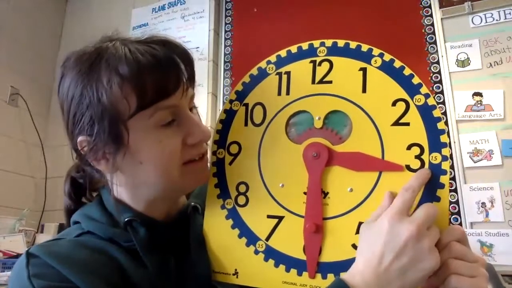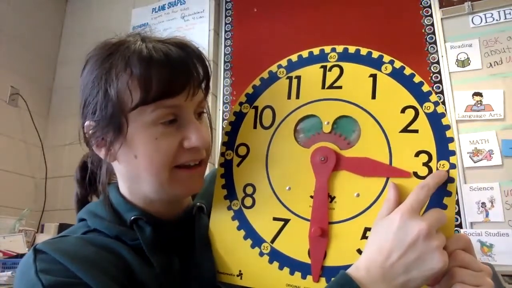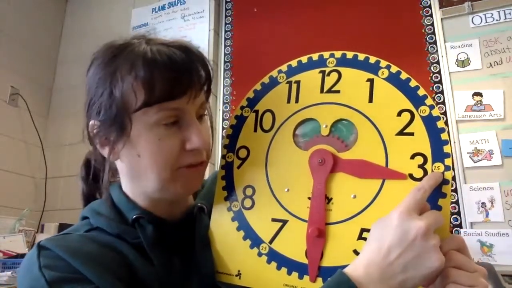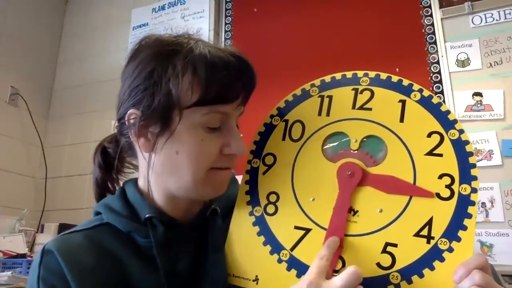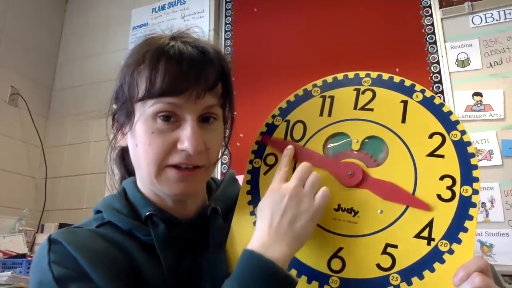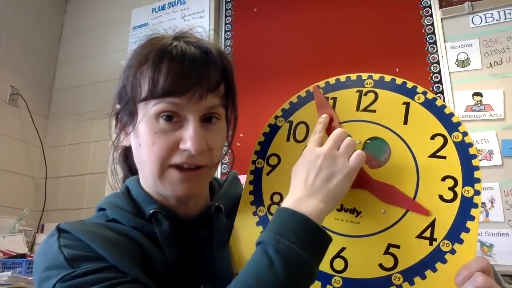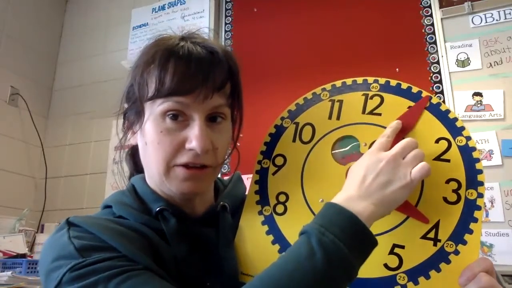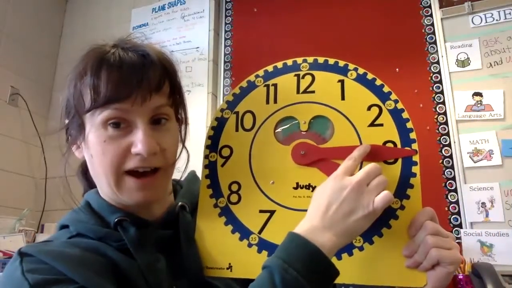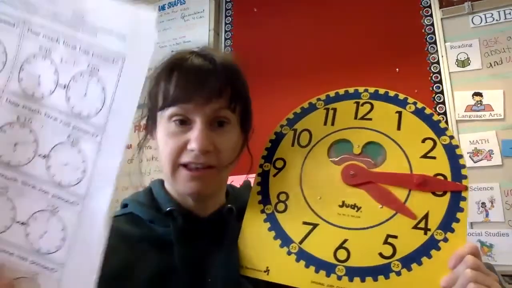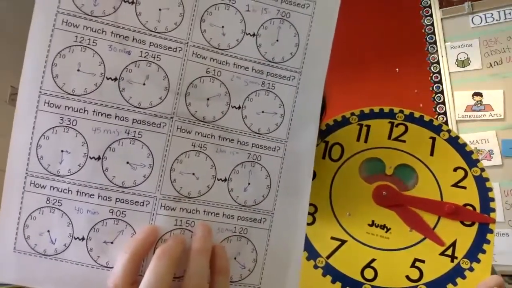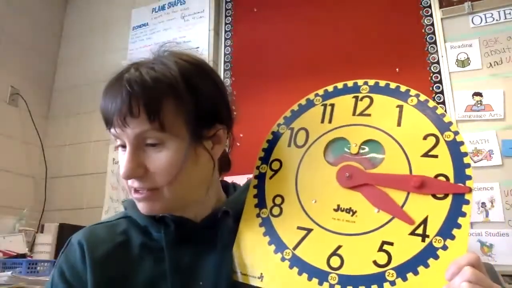So let's count by fives until the minute hand reaches the 15 mark, and it would be 4:15. Let's count by fives just to make sure it's 45 minutes. 5, 10, 15, 20, 25, 30, 35, 40, 45. It is now 4:15. 45 minutes have passed. All right, let's go to the next one.